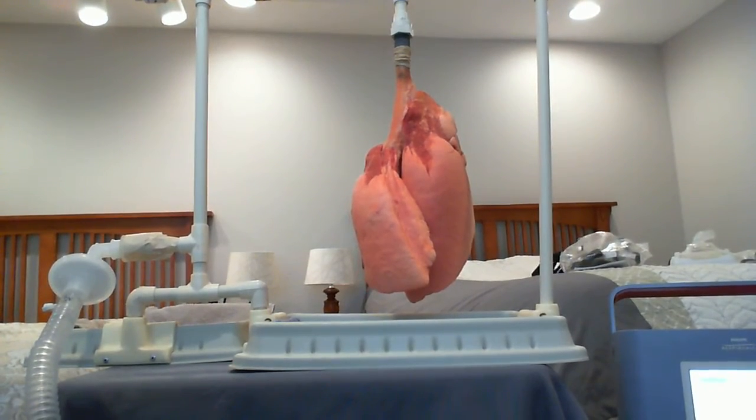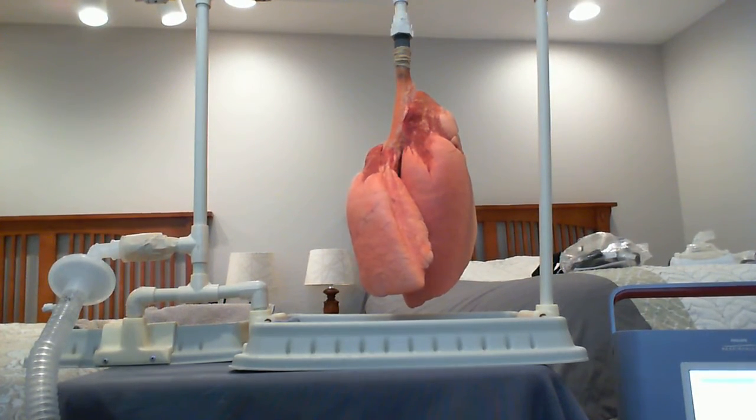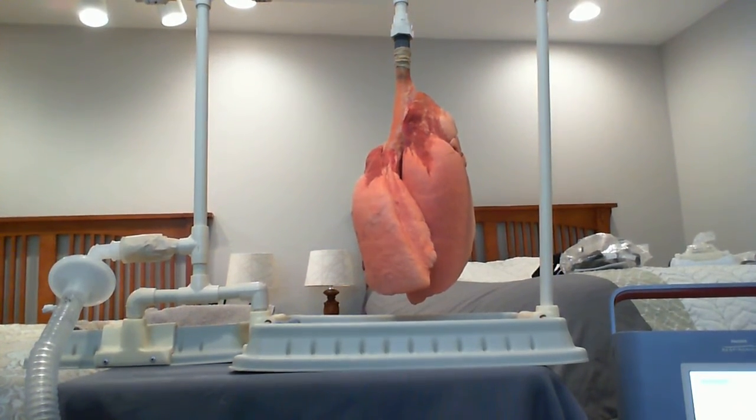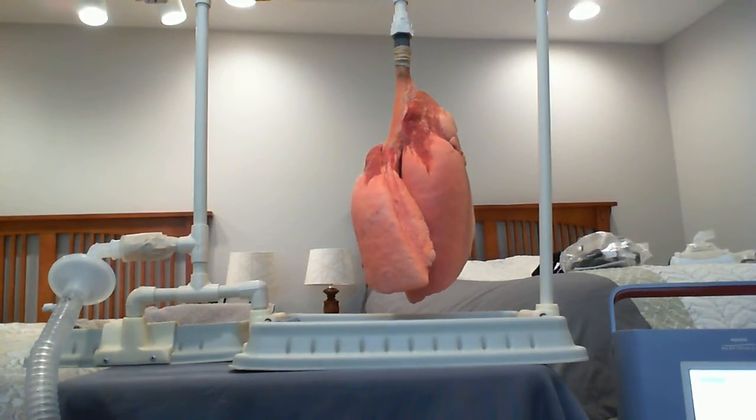And now you can see the lungs stay open, even on exhalation, a little bit better. Good. And once again, we want a higher rate around 25 and an I time of about 0.8 seconds.